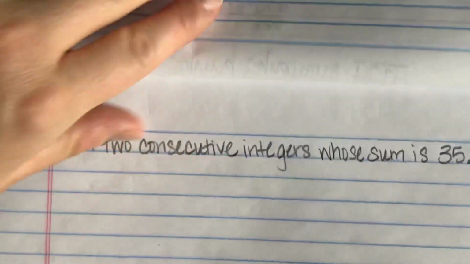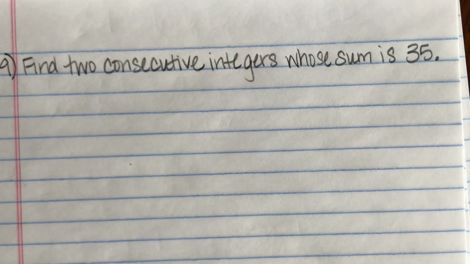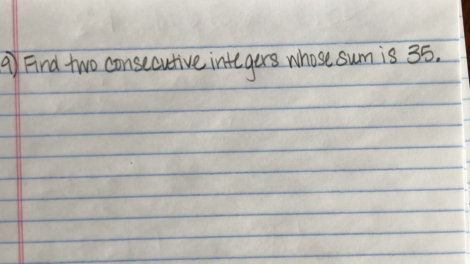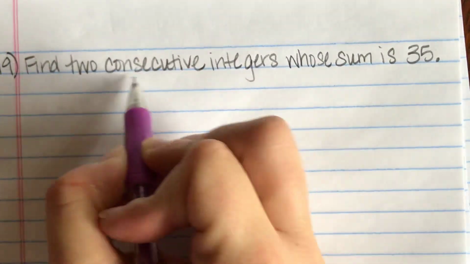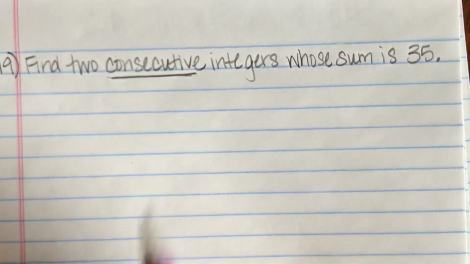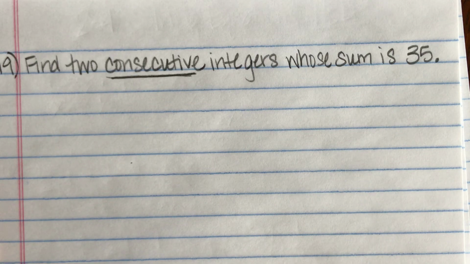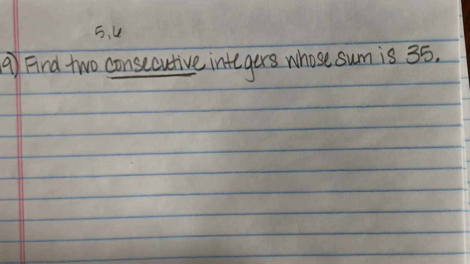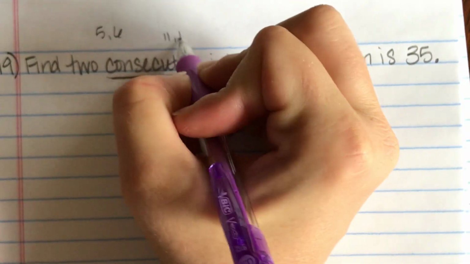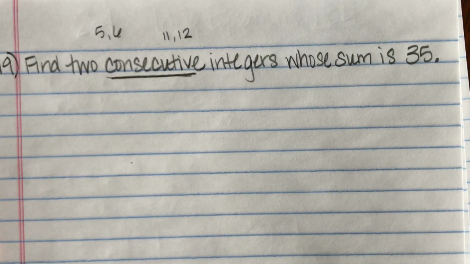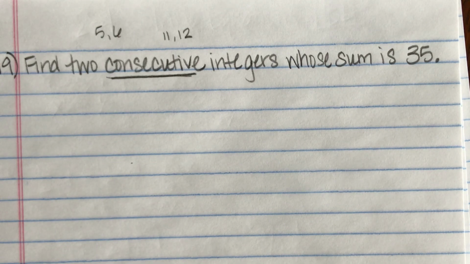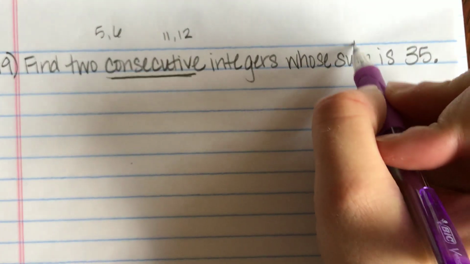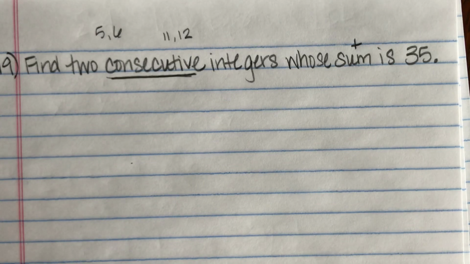And then the last question I wanted to talk about was this: find two consecutive integers whose sum is 35. Because a lot of you probably don't know this word, consecutive. Consecutive means right after another. So for example, 5 and 6 are consecutive numbers. 11 and 12 are consecutive numbers, okay? So I know that you guys are good problem solvers. You can figure out two numbers that are right in order, that have a sum, meaning addition, that add to 35.